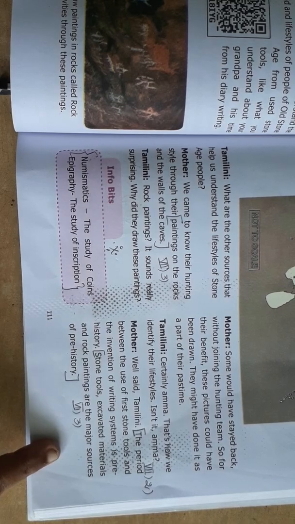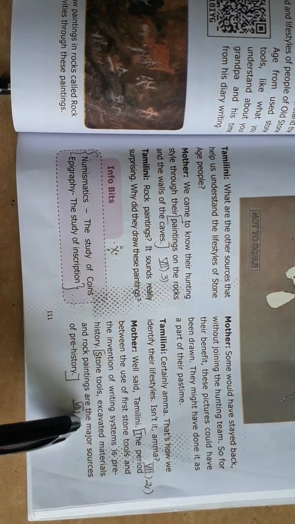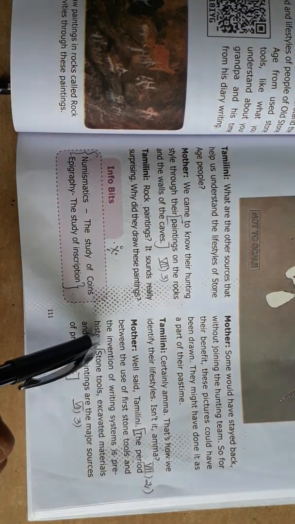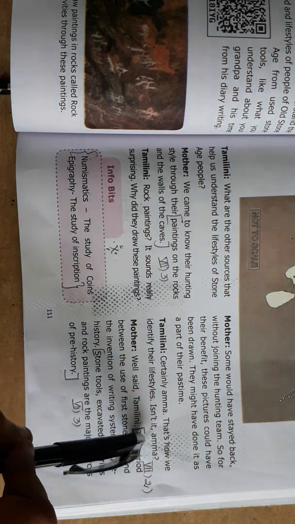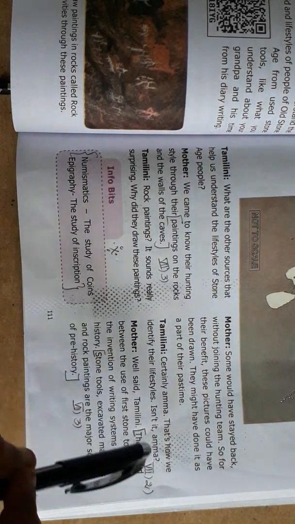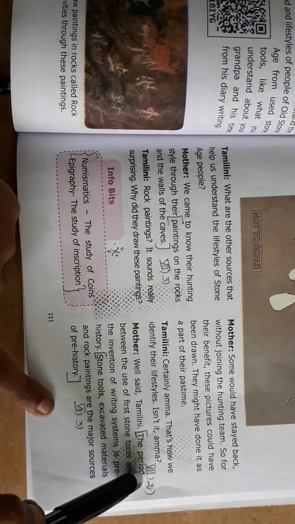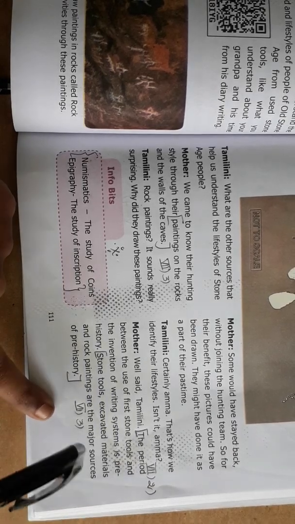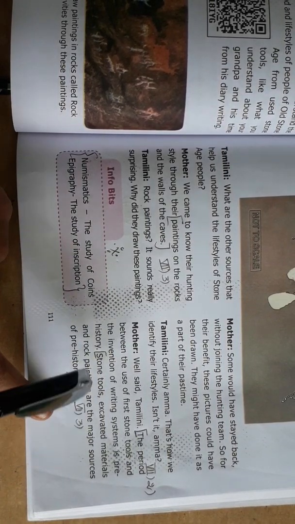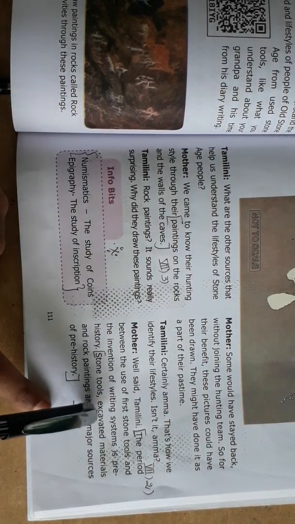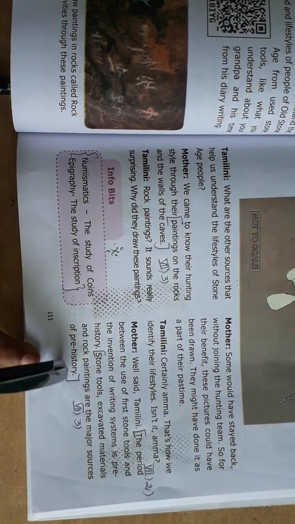Clear, dears? Note it in your book. From here, the period between the use of first stone tools to the end of prehistory, is the second 2-mark question. The third 2-mark question starts from stone tools, excavated materials, to prehistory. Shall we move on to the next topic?